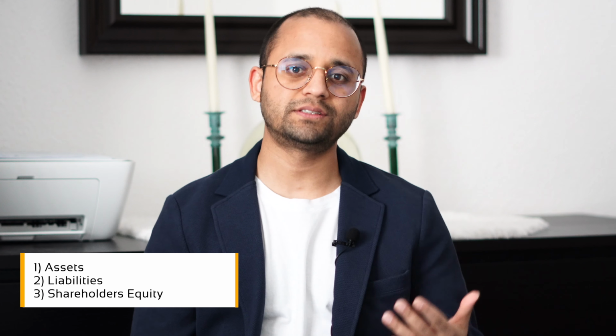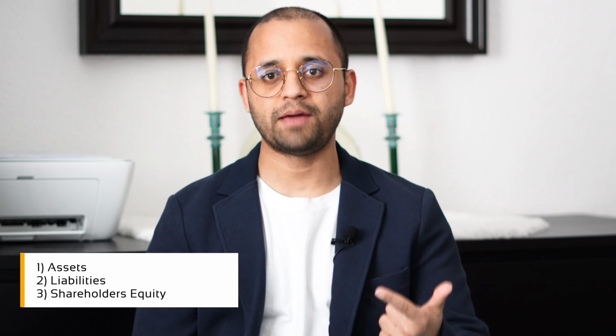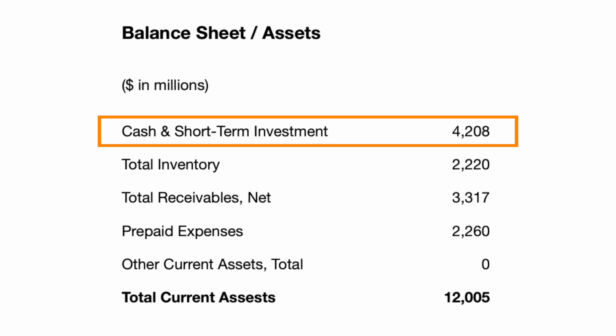Balance sheet of a company consists of three parts: assets, liabilities, and shareholder equities. Let's start with assets. First heading in the balance sheet is cash and cash equivalents. Under this heading, company records the cash available with it, and it includes cash derivatives, cash and other highly liquid assets that can be converted into cash easily and quickly if required.